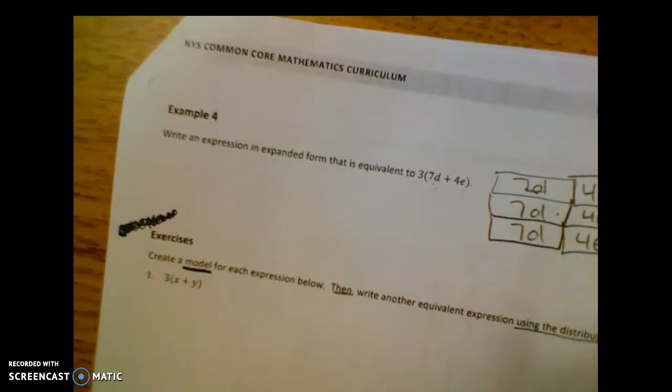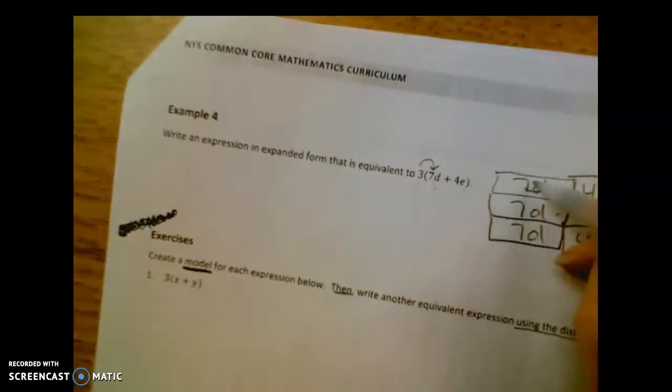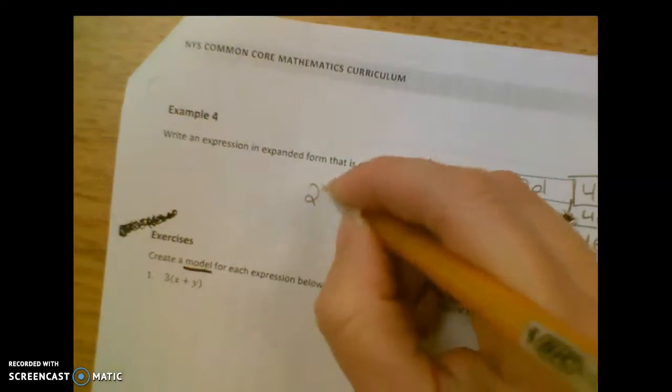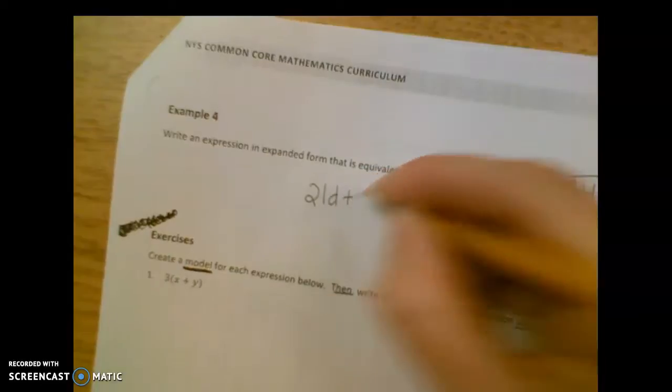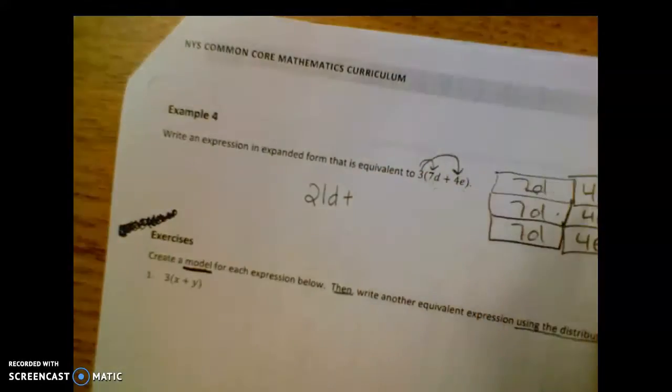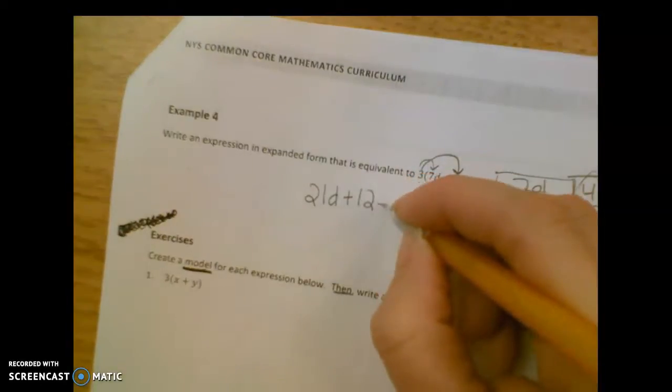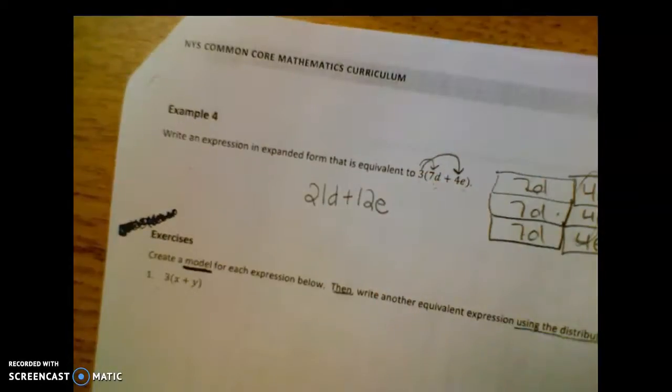The other way we could write it in expanded form is to distribute that group. So if I distributed 3 groups of 7d, how many d's do I actually have? There would be 21 d's plus 3 groups of 4e's. How many is that? That would be 12 e's. So there's my expanded form.